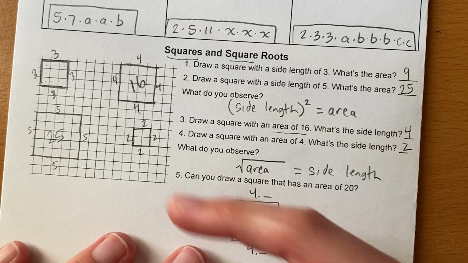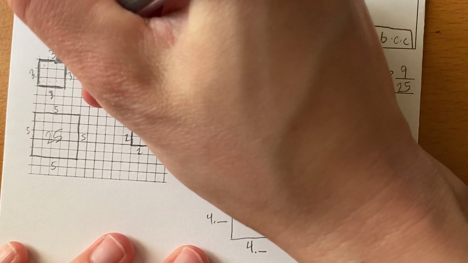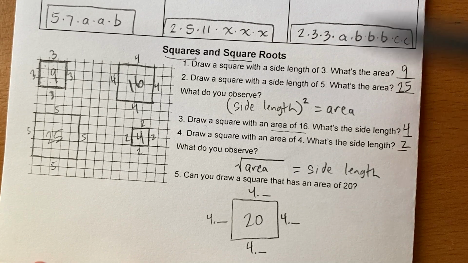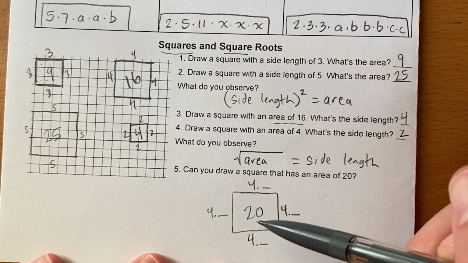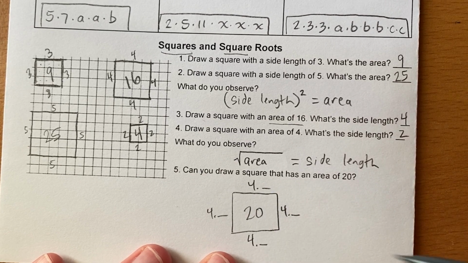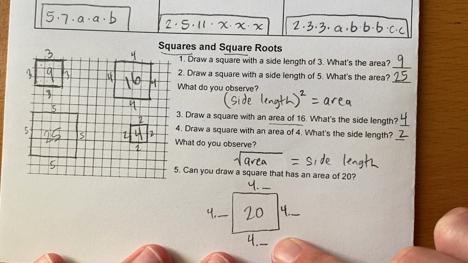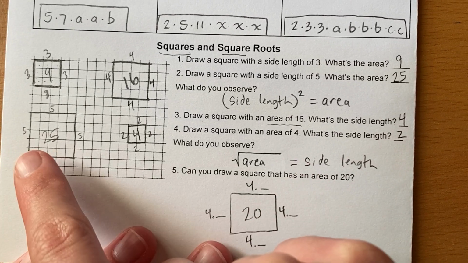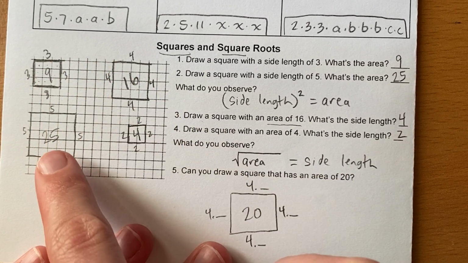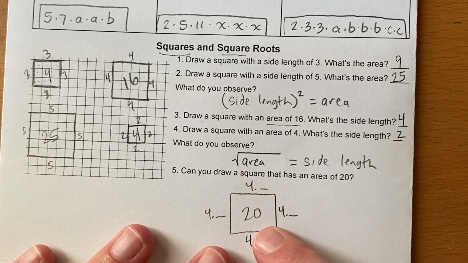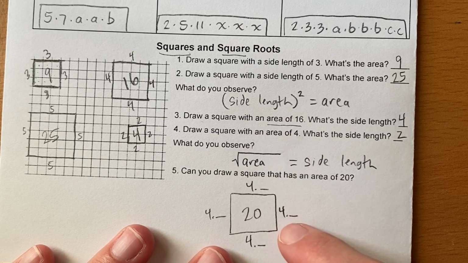Now, these numbers, 25, 9, 16, 4, those are called perfect squares. And a number like 20 is not a perfect square, right? Because in order to make a square, I would have to use an ugly old decimal. So that's not called a perfect square. We're going to talk a little bit more about that right now. But I want you to understand that there are numbers that are perfect squares, where I can draw a square on grid paper like this with a whole number. And there are numbers that are not perfect squares, where I can still take the square root, but it's going to be a decimal.